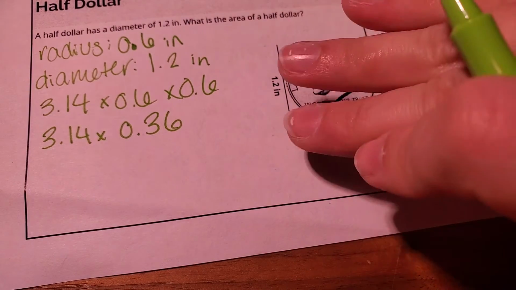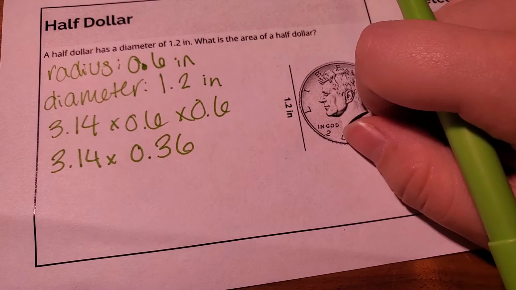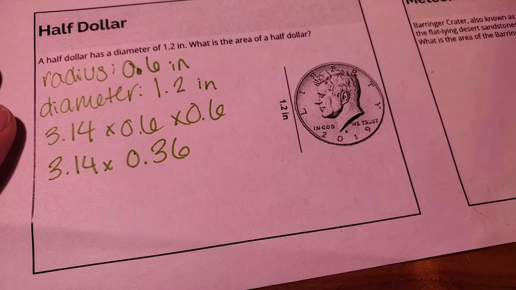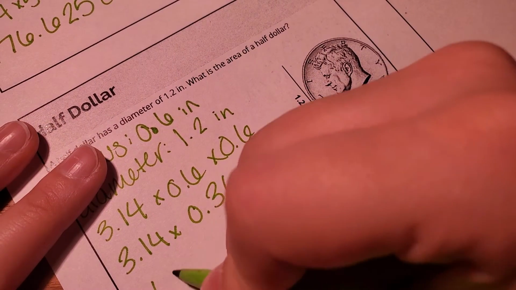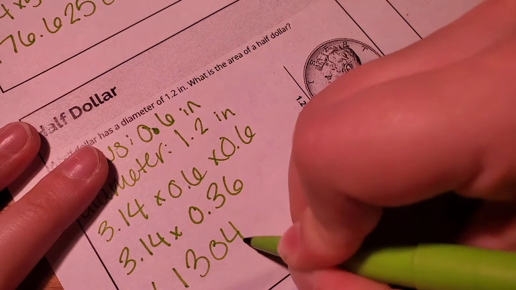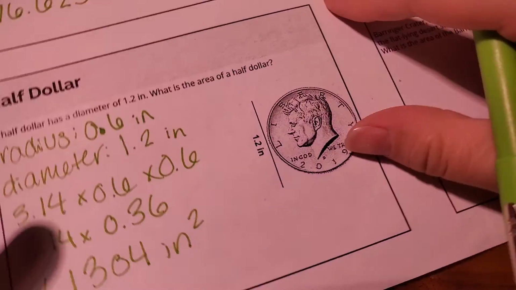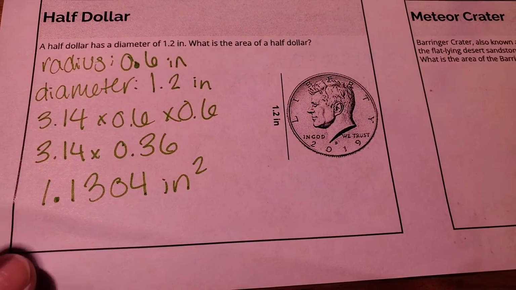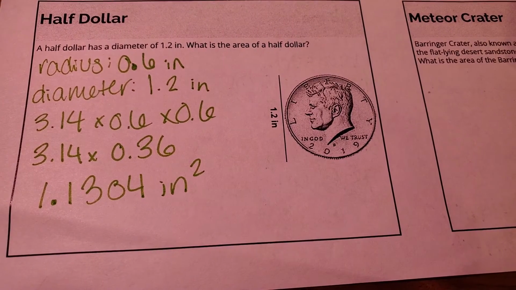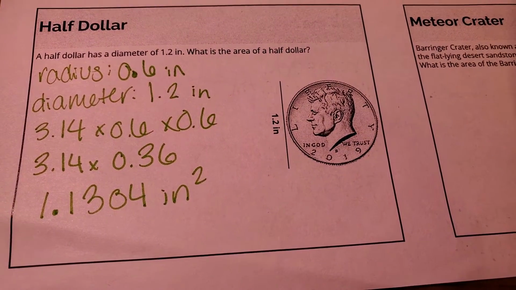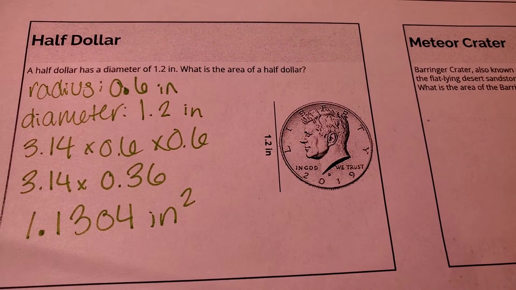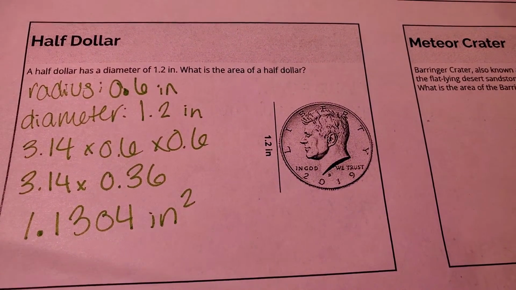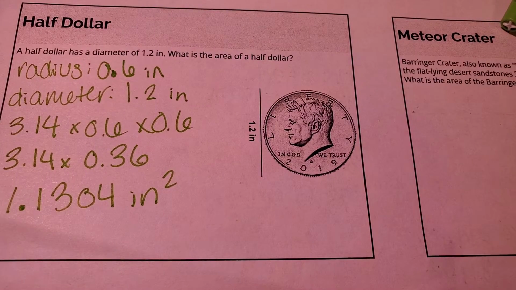Now pi times 0.36 is a decently long number, but there's only 4 numbers after the decimal, so we're just going to leave it as is. 1.1304 inches squared. So just slightly more than an inch of area. So bigger than a quarter, just still kind of tiny.